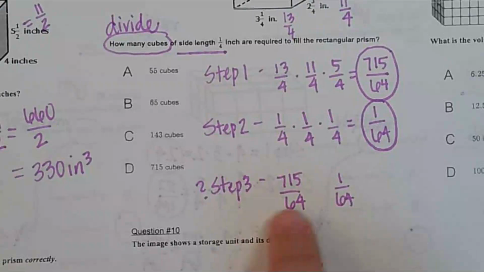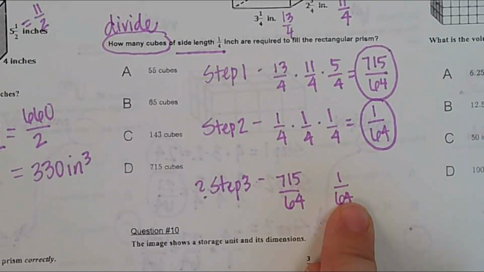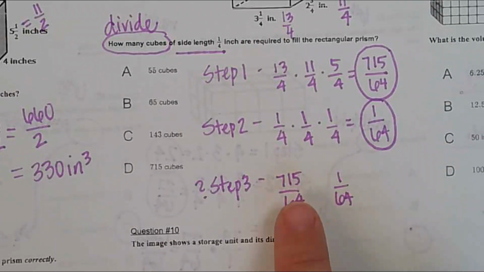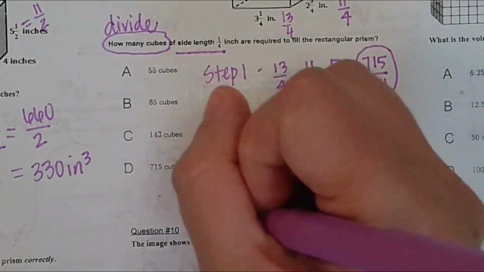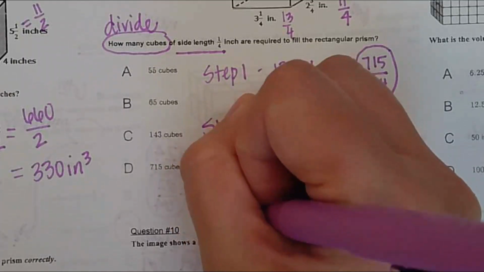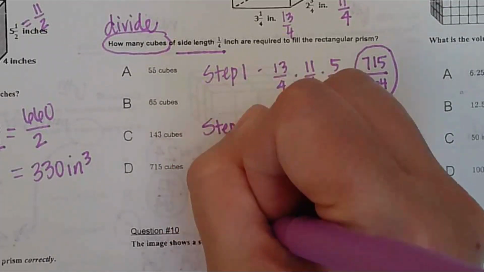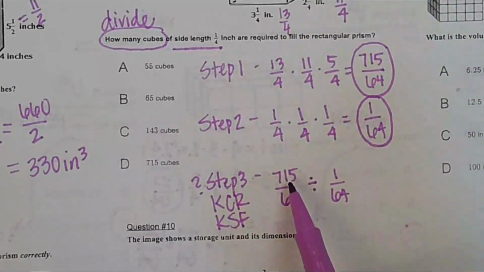So did you write these numbers down? Stop, look, and listen. Quit working ahead. You write those numbers down first, and then you write the division symbol. What does dividing fractions mean? Keep, switch, flip. Keep, change, rearrange. So I keep it.